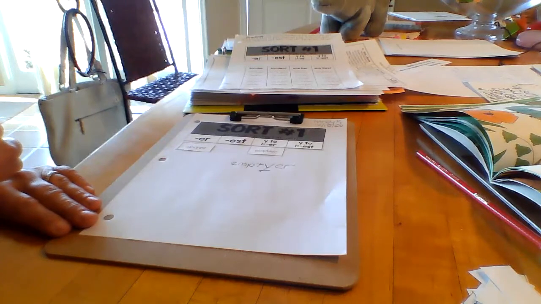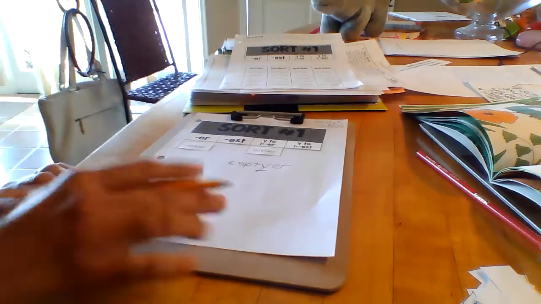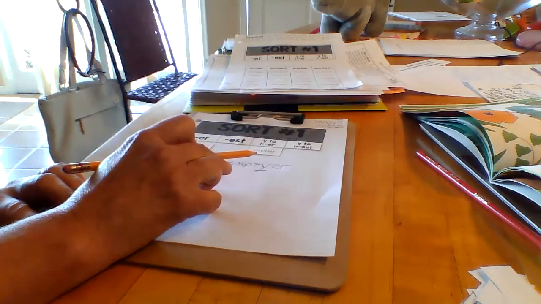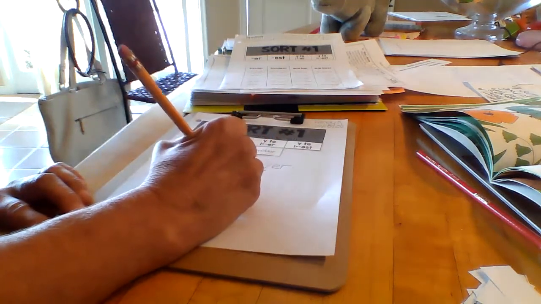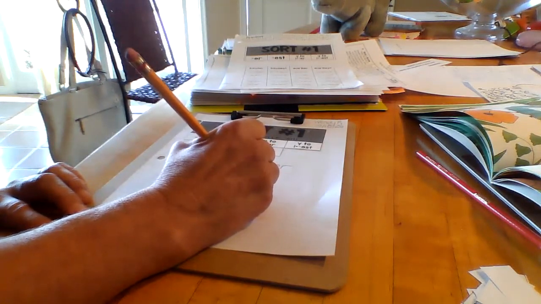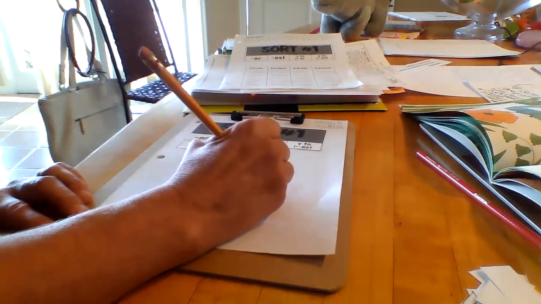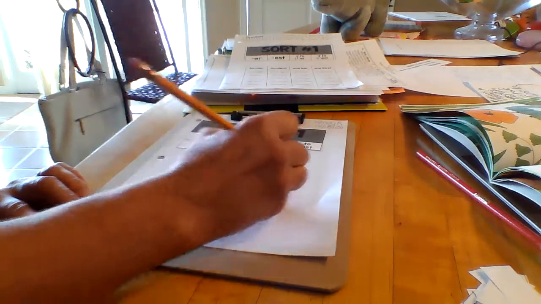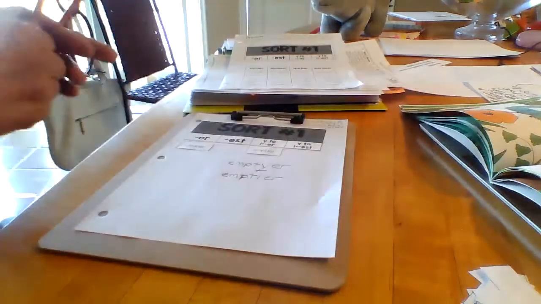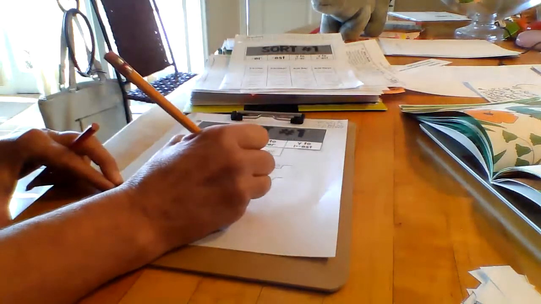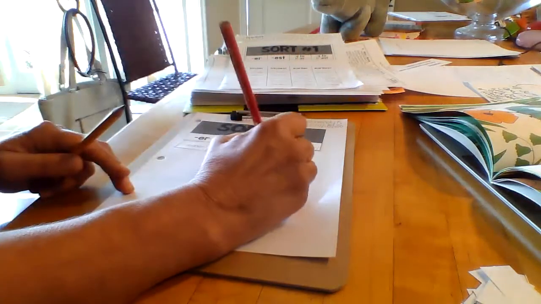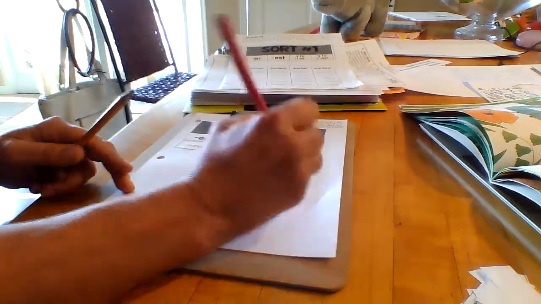We can't have that. So what we do is we change, in the English language, the Y to an I, making this er. Here's our base, empty, and here is our suffix, er.